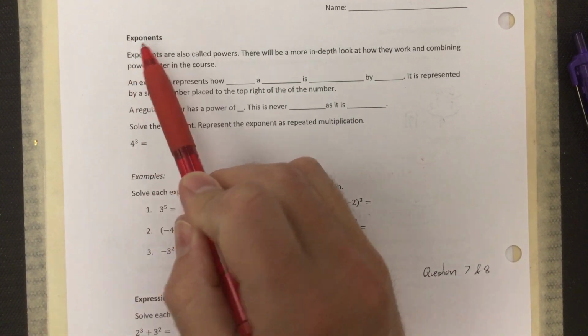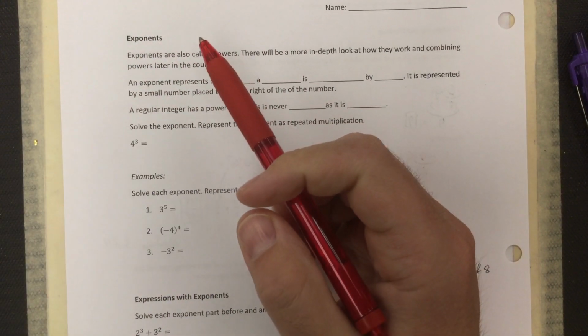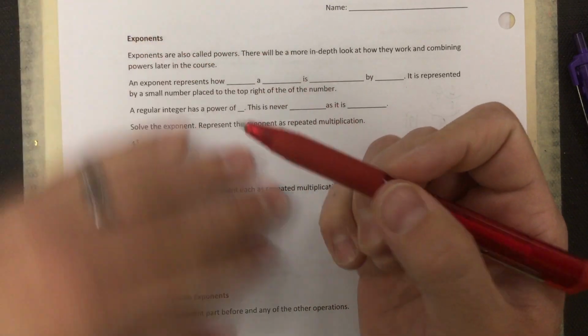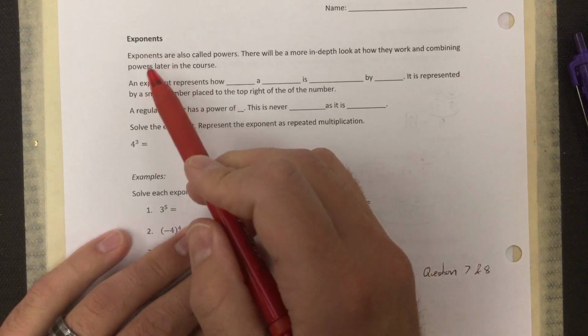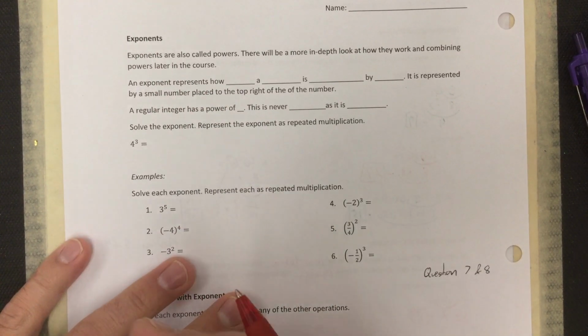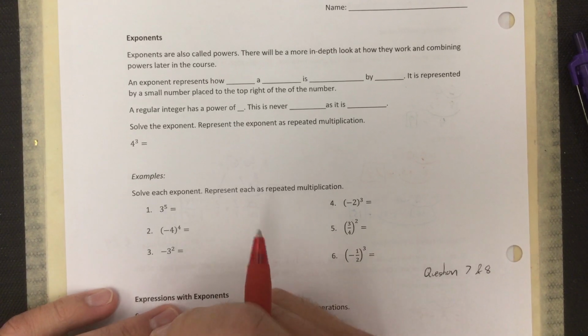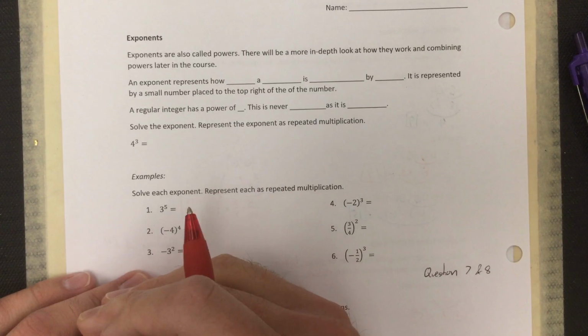Exponents. So our second step in order of operations, and again, we're working backwards, right? I did step 4 first, then step 3, now I'm doing step 2. Our second step is exponents. Exponents are also called powers, and we're going to look more in depth at how they work in combining powers later in the course, but for now we're just going to look at some very simple powers.